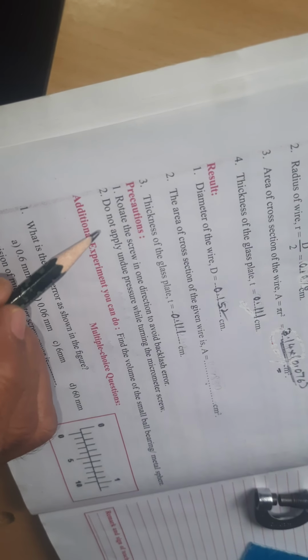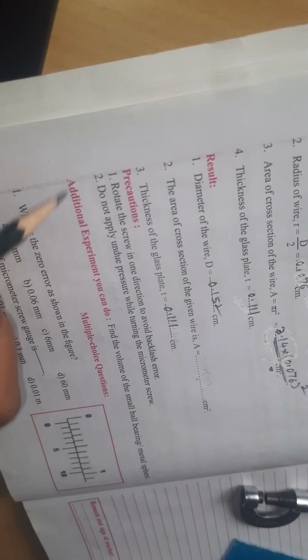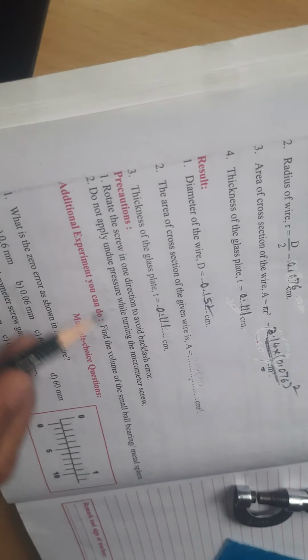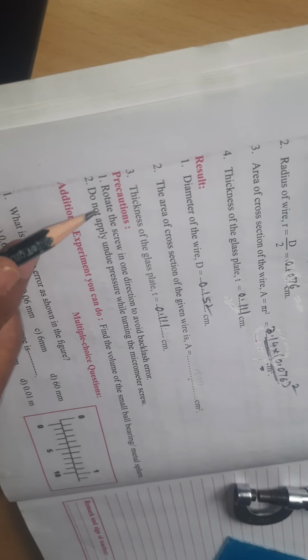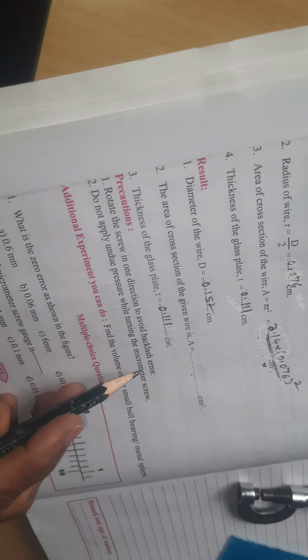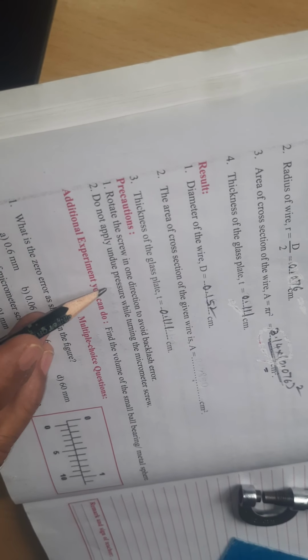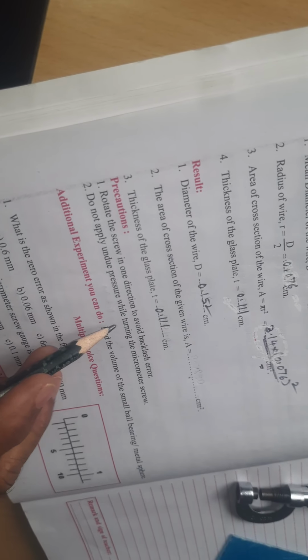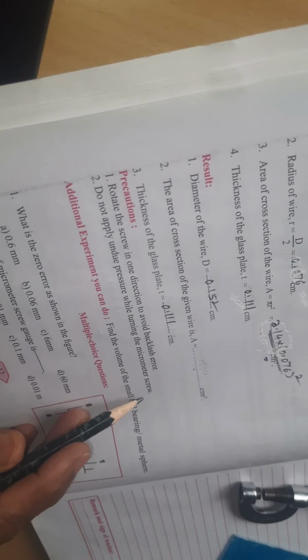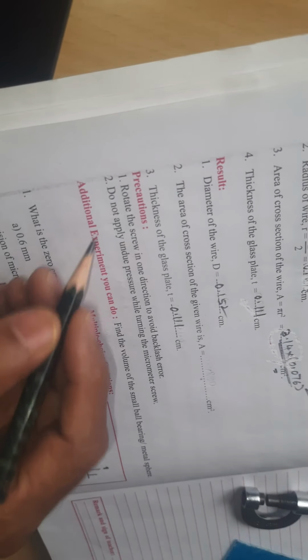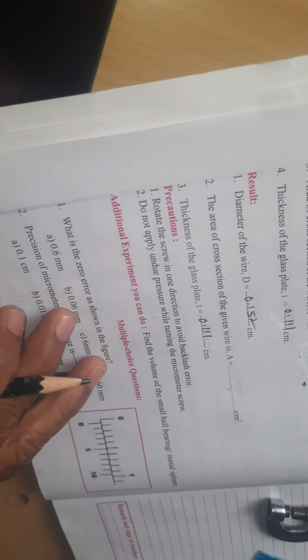Now precautions that we must take when we take the readings or when we use the micrometer screw gauge. First, rotate the screw in one direction to avoid backlash error, and second precaution is do not apply undue pressure while turning the micrometer screw. Now these precautions we must take while measuring the diameter or thickness of the glass plate. Now this is the use of micrometer screw gauge.